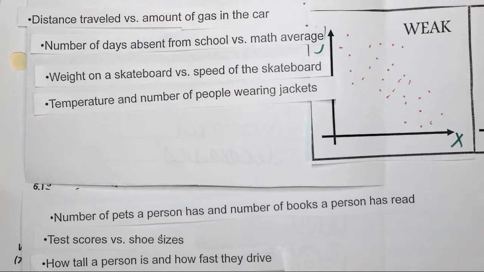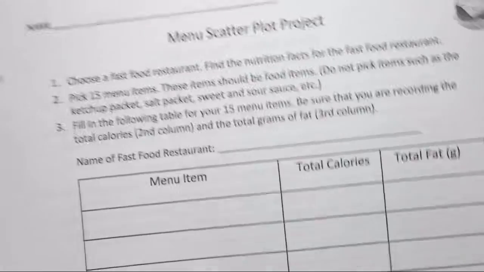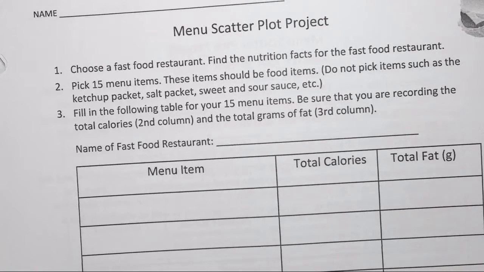After I pass out your project. So what you're going to do is you're going to choose a fast food restaurant and find the nutrition facts for the fast food restaurant. You're going to pick 15 menu items. These items should be food items. Do not pick the ketchup packet.